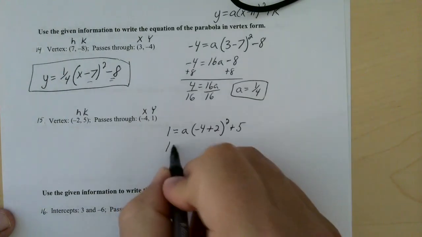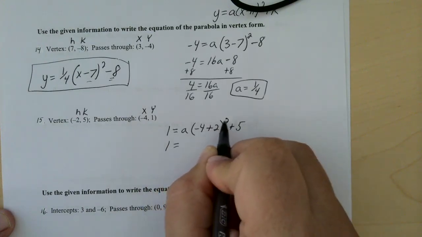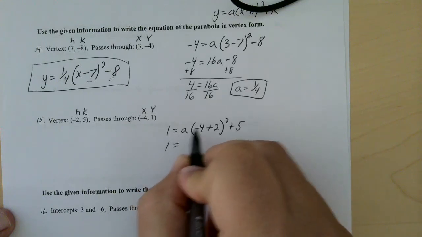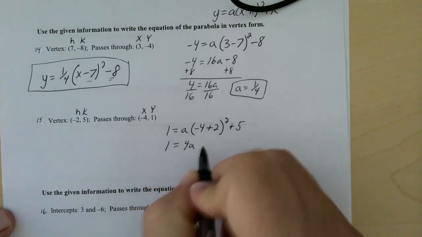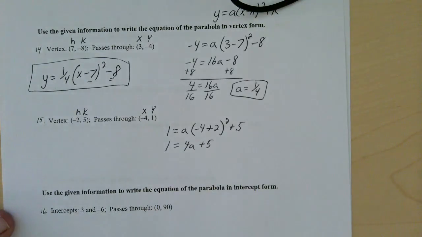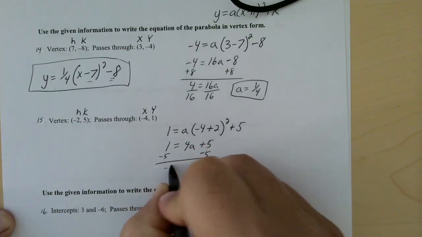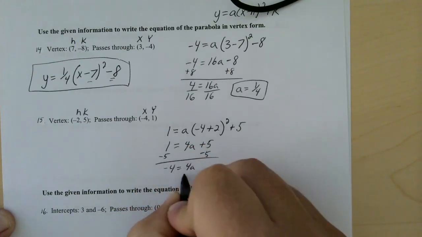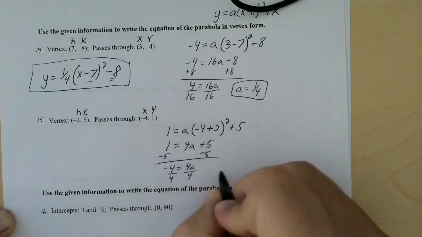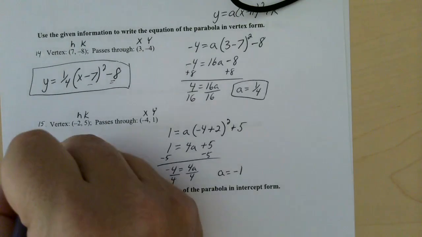Okay, so again, calculate what's inside. That's going to be a negative 2, but negative 2 squared is going to be a 4. A times 4, which is really 4a. And then I have my plus 5 in 2 steps. So first step, subtract 5. You get negative 4 equals 4a. Divide by 4, and you're going to see that we have a reflection. Okay, so negative 4 divided by 4 is negative 1.